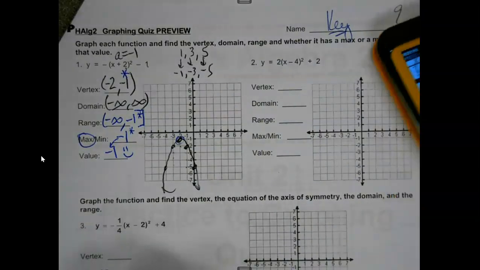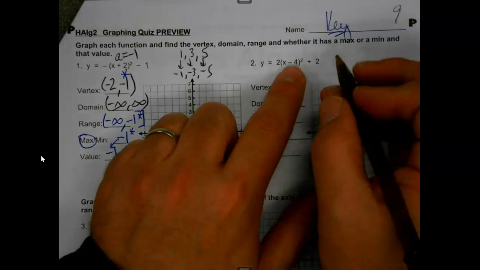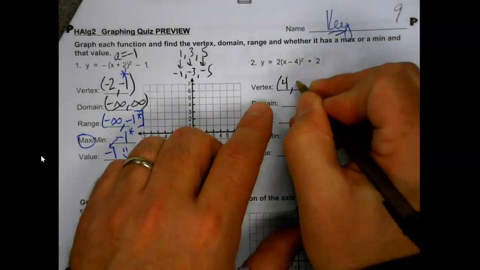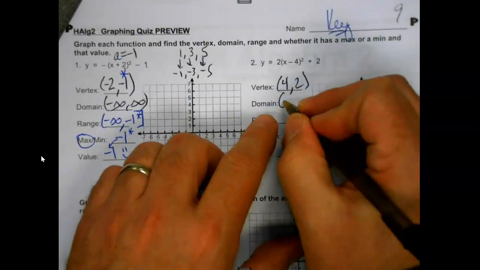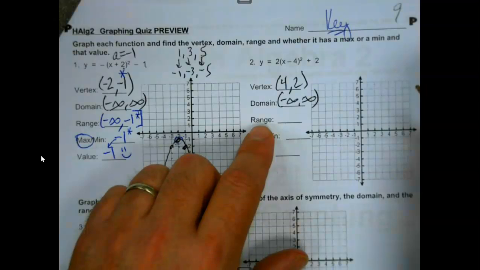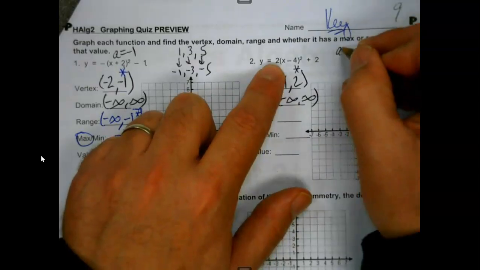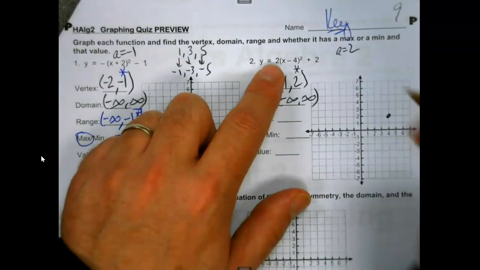That's it. So for this next one, same thing. Opposite of H and K. Domain is always infinite. It doesn't matter. Opens up, opens down. My range, now again here, my A value is 2. You can go to the calculator.